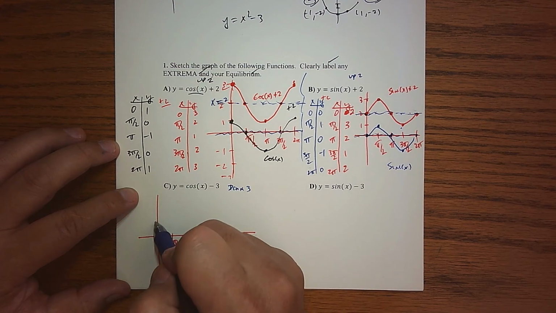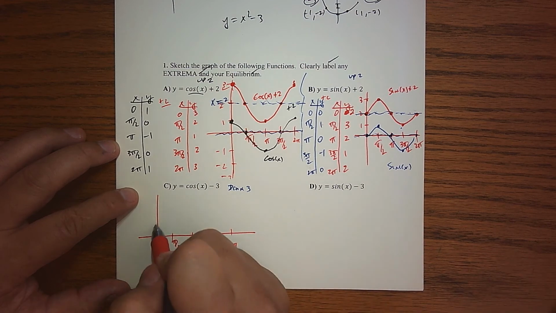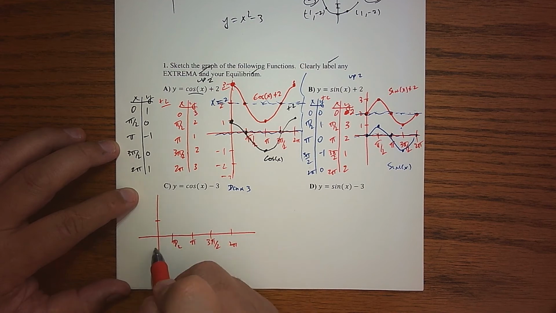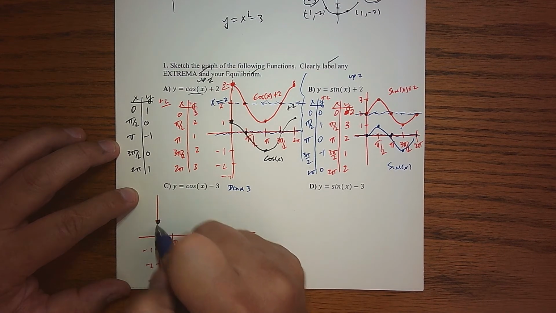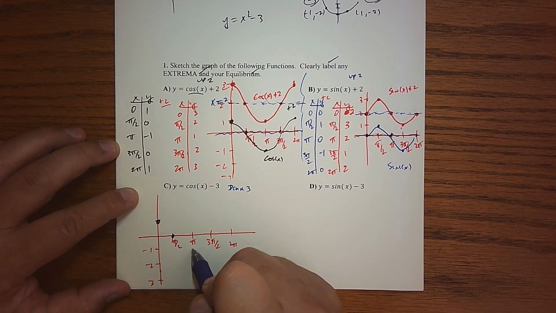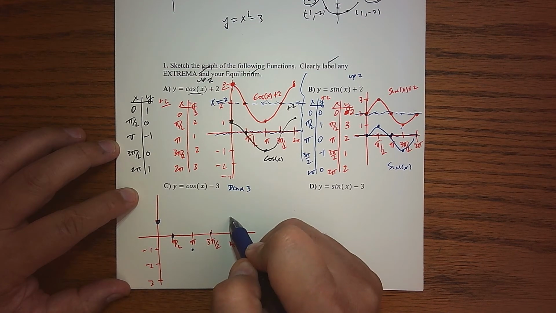And we know a normal cosine graph, negative 1, negative 2, and negative 3. A normal cosine graph starts at 0, 1, 0, negative 1, 0, and 1.